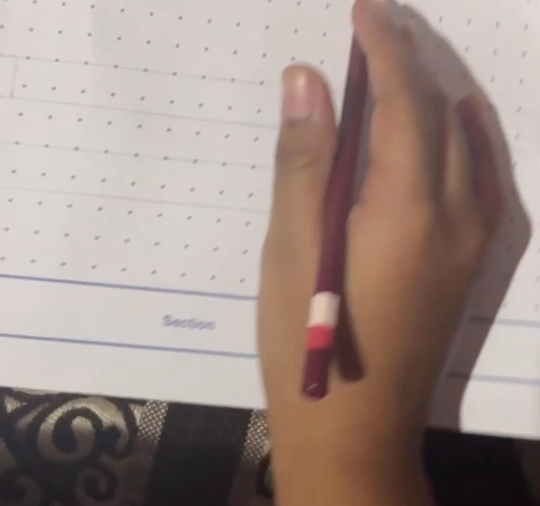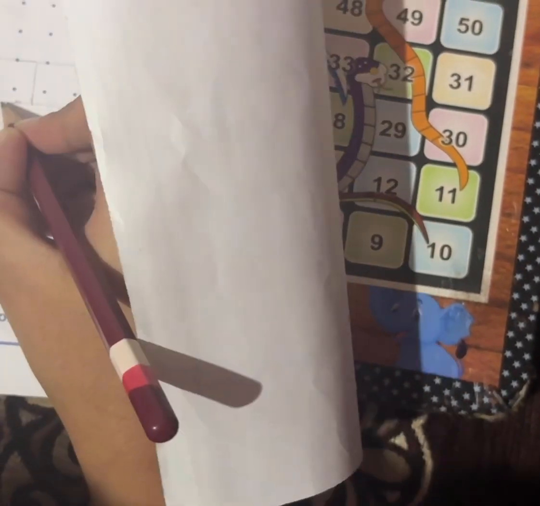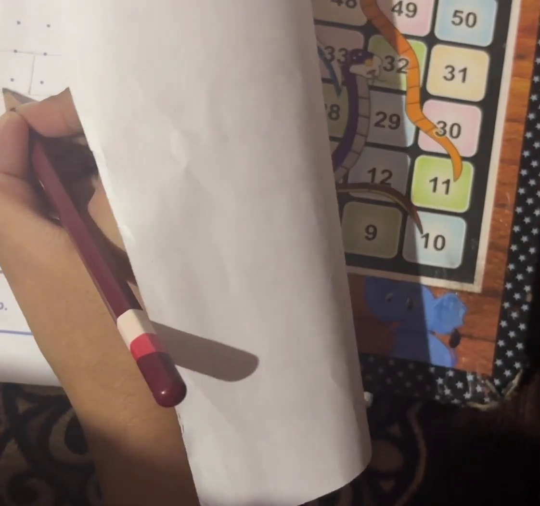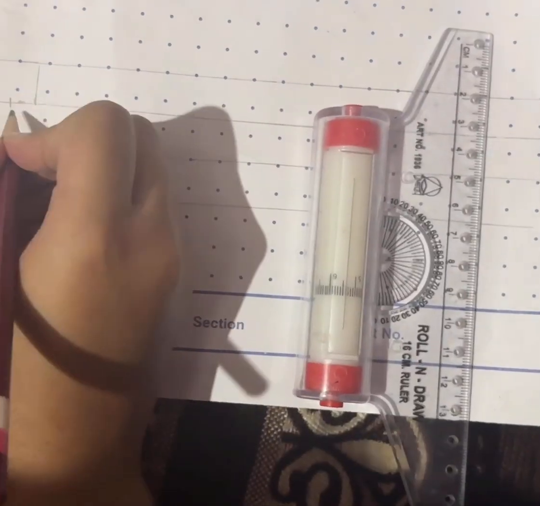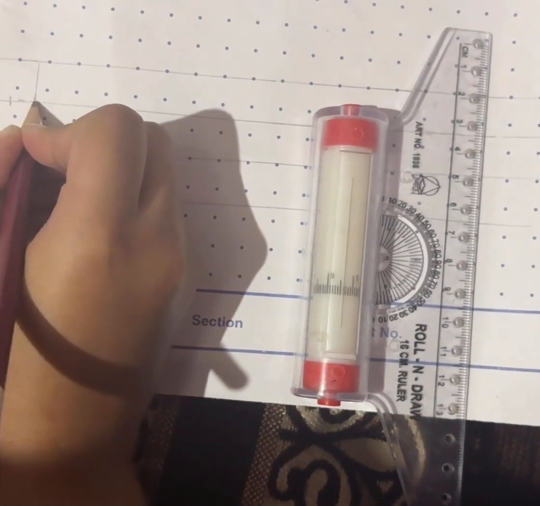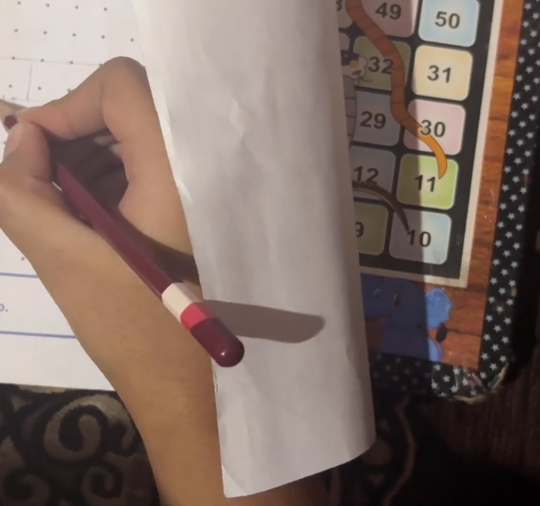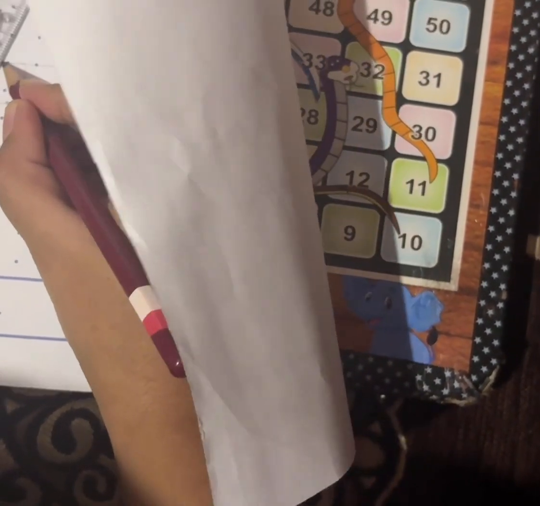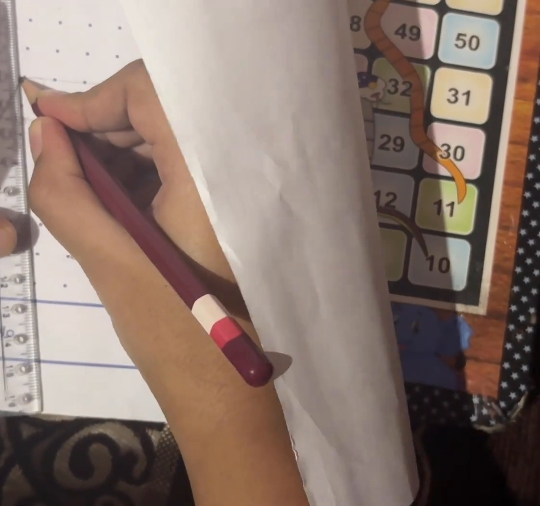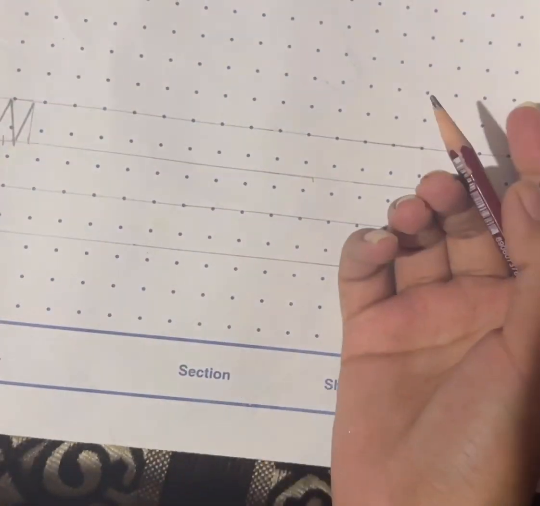Now we will do W. For W you have to make first a center line. The center line came here at 8, like here, and after that from this center you have to take another center from this, and from this side to this side you have to take one more center. After this you have to join this line to the center line like this, and from that side you have to join one more line, and after that like this. So this is our W.